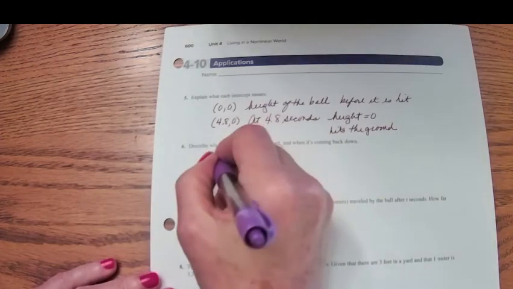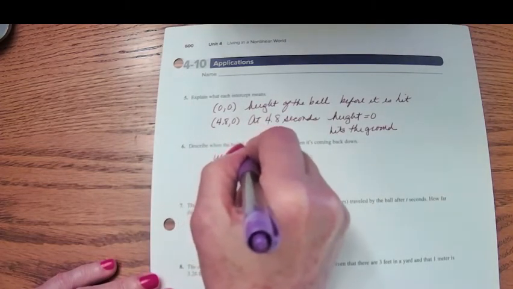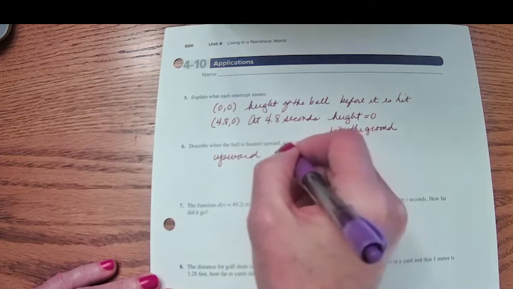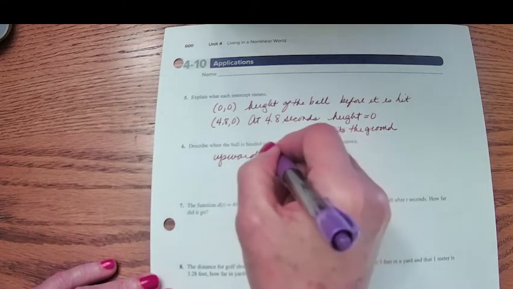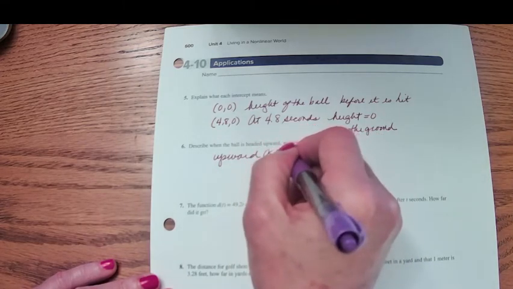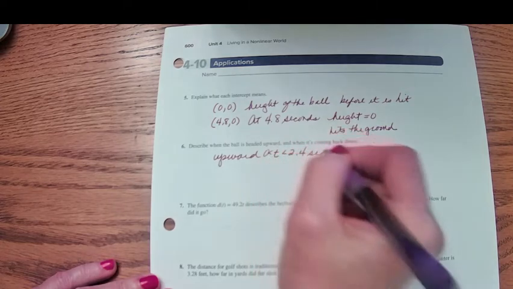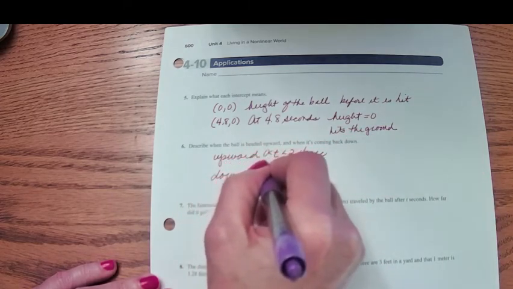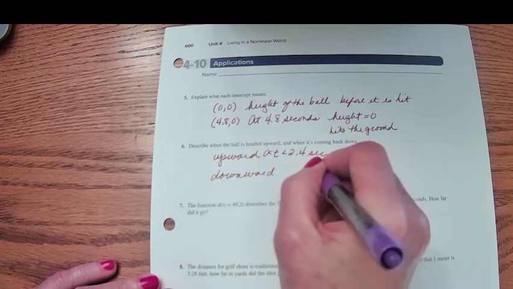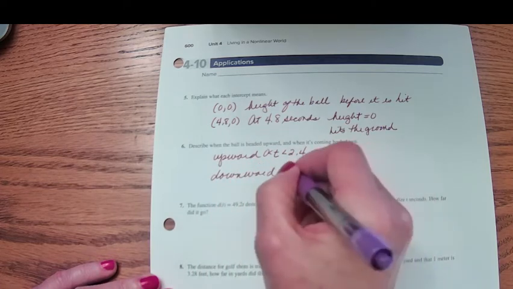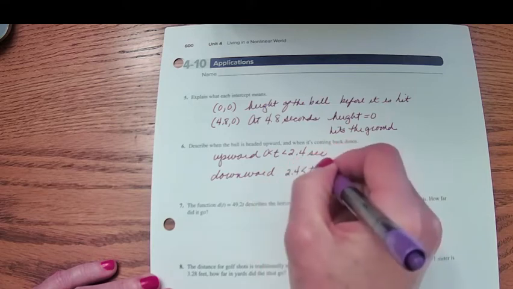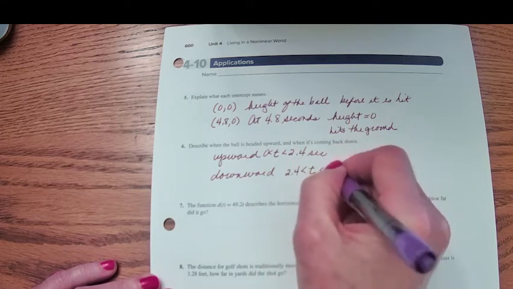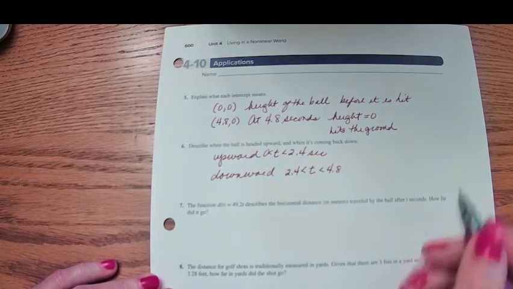So upward from time between 0 and 2.4 seconds, and headed downward when time is between 2.4 seconds and 4.8 seconds.